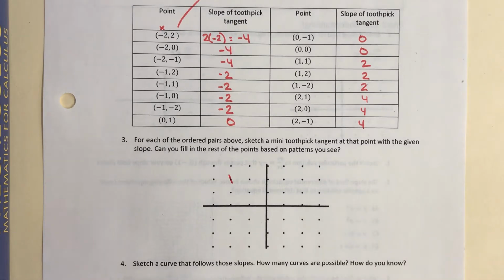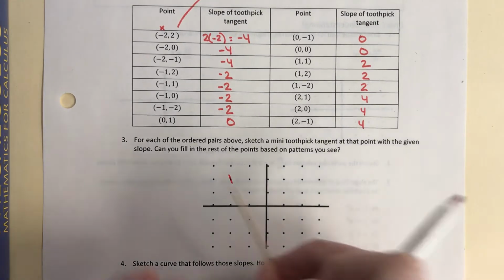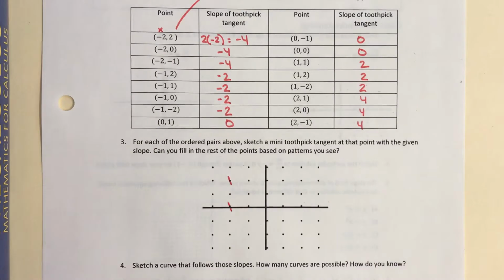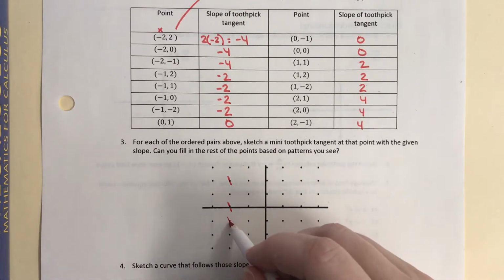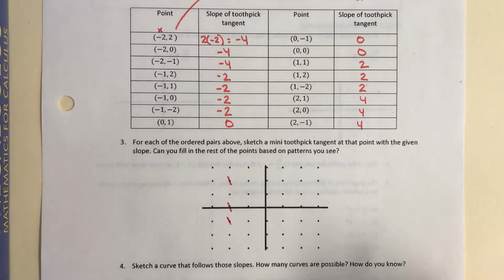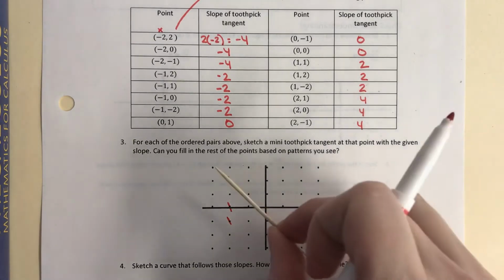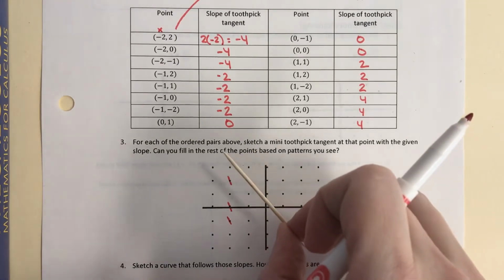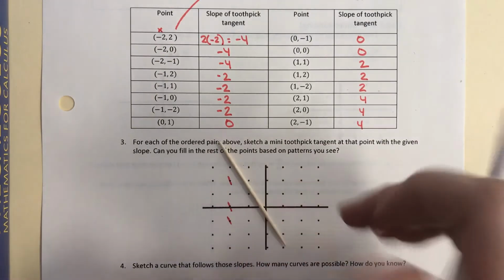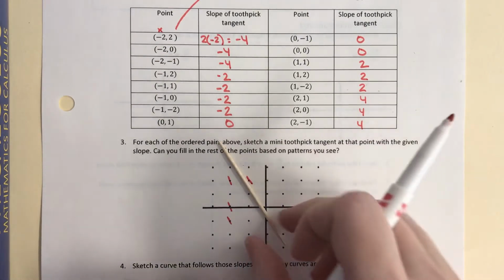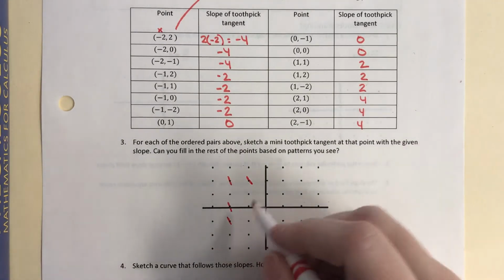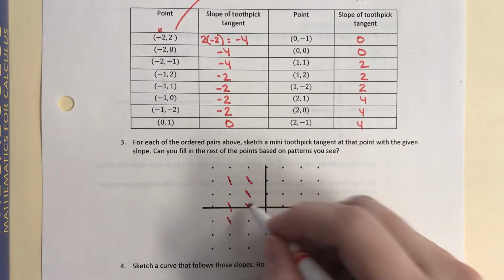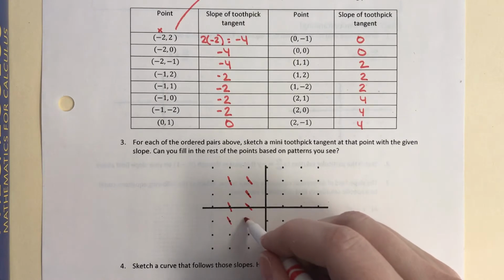Okay, so I'm going to do that with all of these points. So for negative 2, 0, that also has the same slope. Negative 2, negative 1 has the same slope. And then negative 1, 2 has a slightly different slope of negative 2. It's not quite as steep, but it's still negative. Negative 1, 1 has the same slope. Negative 1, 0. And negative 1, negative 2.